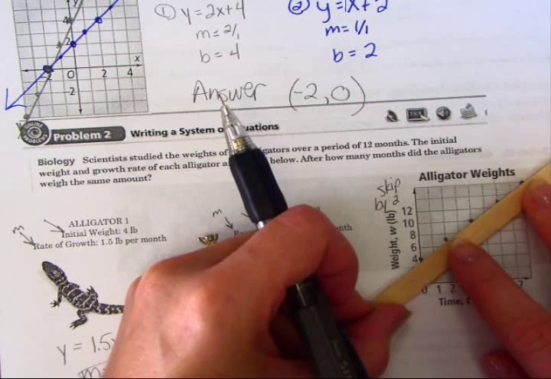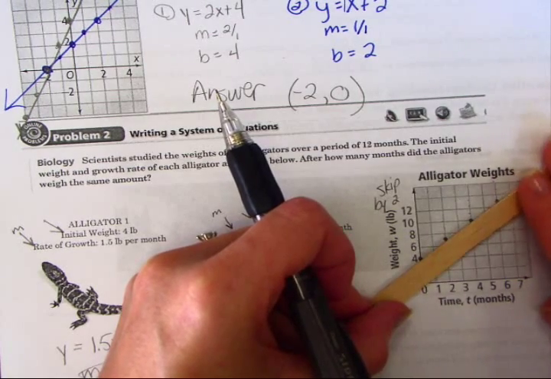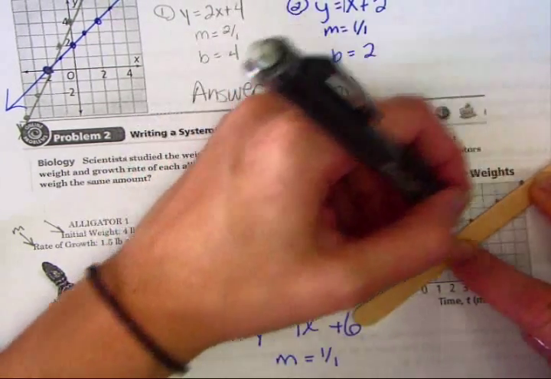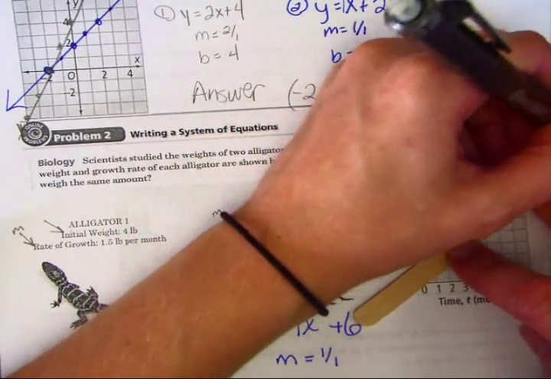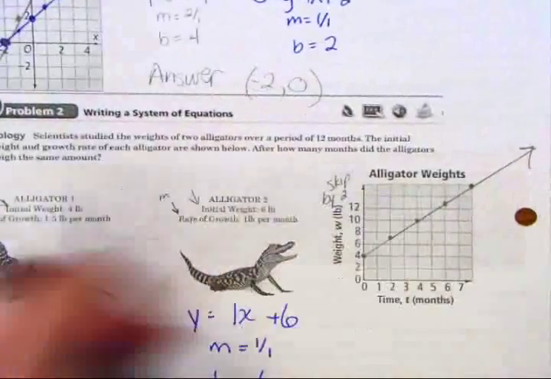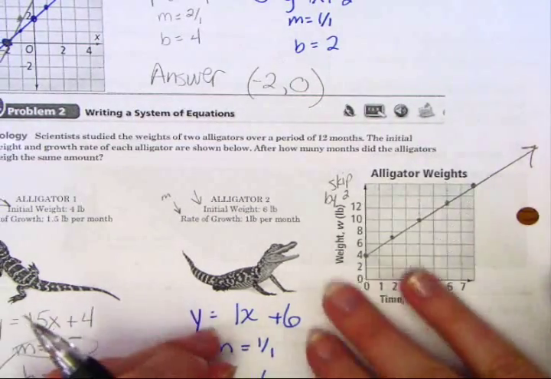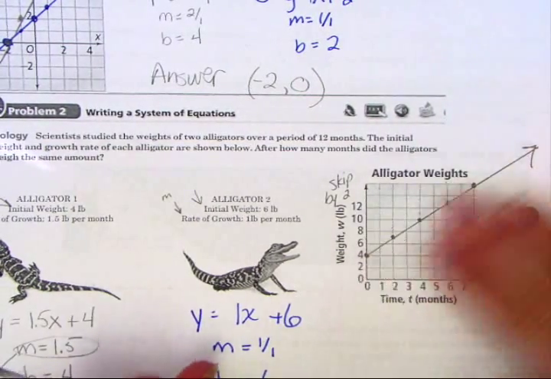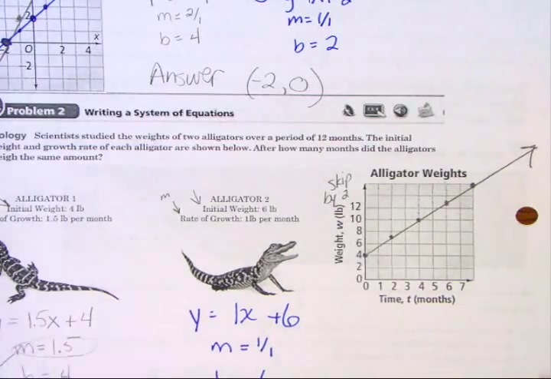Now you have to be real careful because that y-axis is a little goofy. And you never know, that could very well happen on the Keystone. They expect you to be able to skip properly on your y-axis and use your slope accordingly. And who knows how your alligator is going to grow, but we're just going to pretend that they grow forever, okay? Put it as a line.